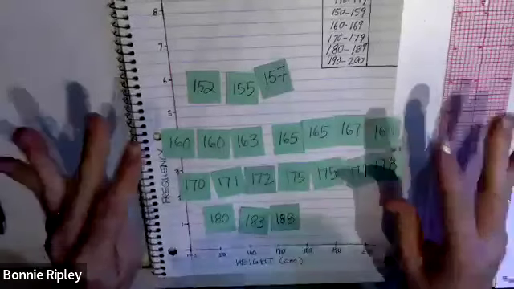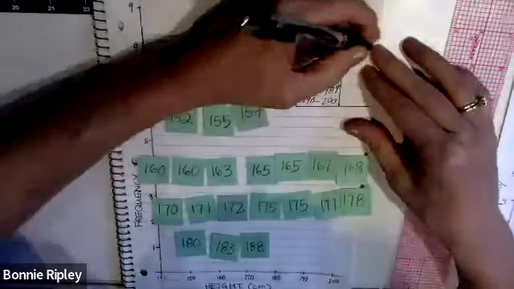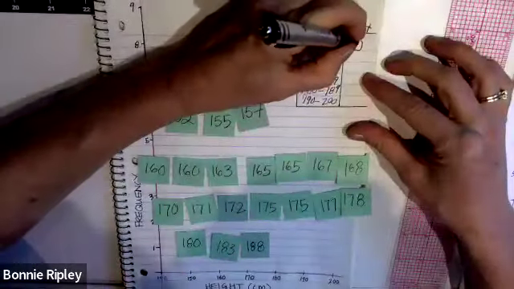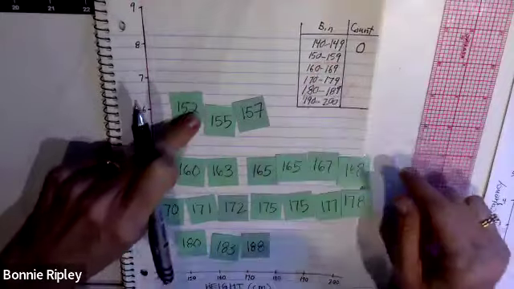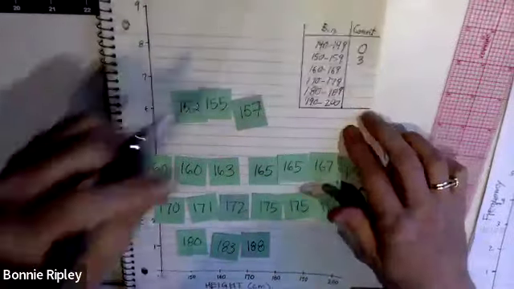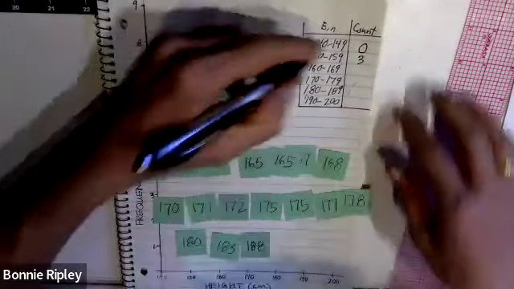All right, so for each of my sections along the x-axis, I can also write that as a little table. And this is how it's going to look when Excel is doing the analysis for you. So between my 140 and my 150, I don't have any observations, and so that count is going to be a 0. Between 150 and 159, I've got 3. Between 160 and 169, I have 7.